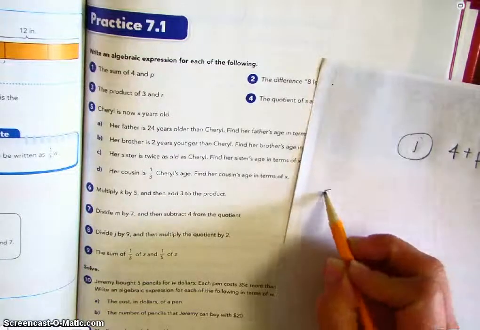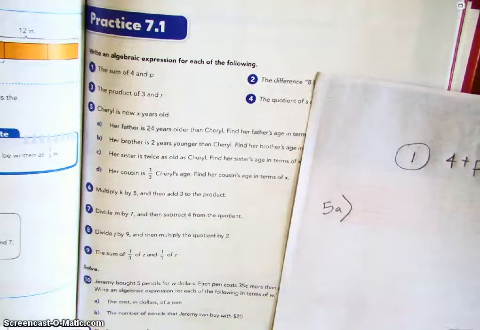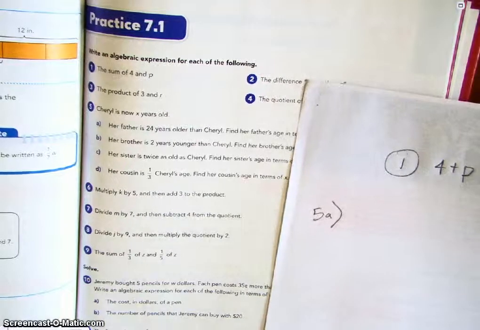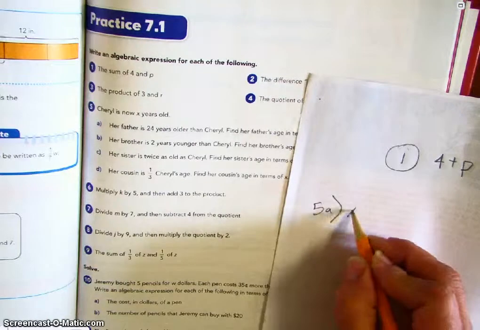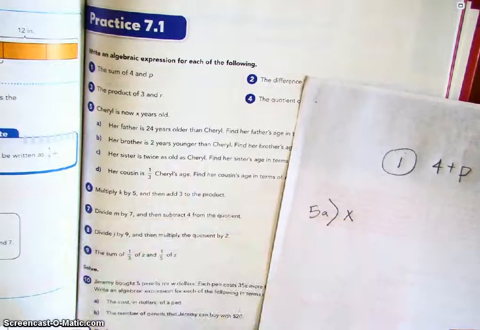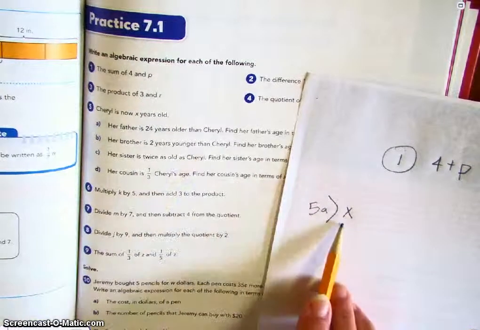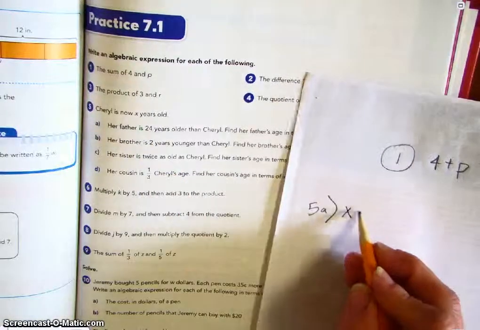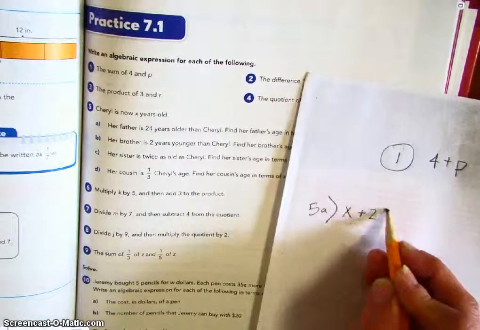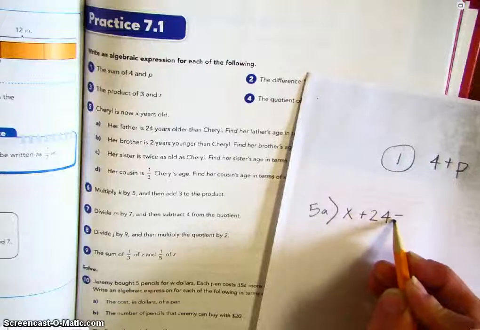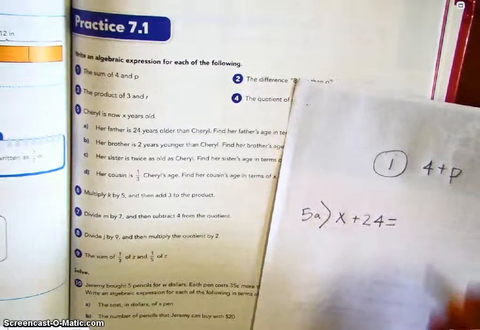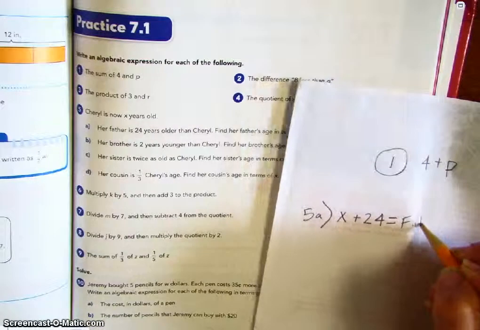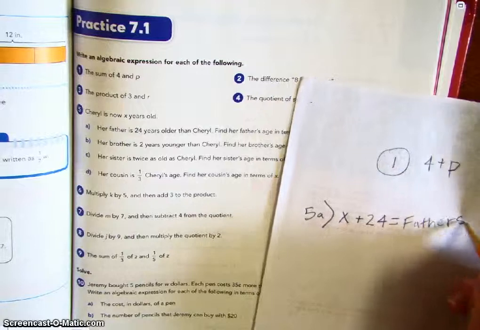in number 5a, it's going to say x. The father's age would be x. We don't know what Cheryl's age is, so we call that x. And then it says he's 24 years older than Cheryl, so we'd have to take x and add 24. And that would equal her father's age.